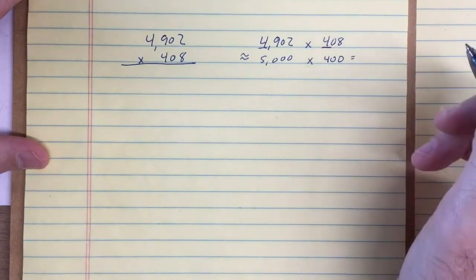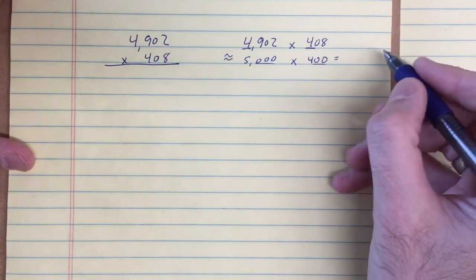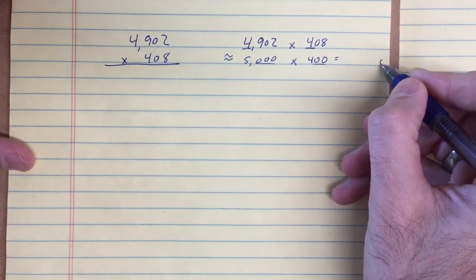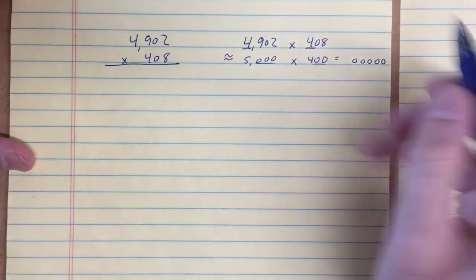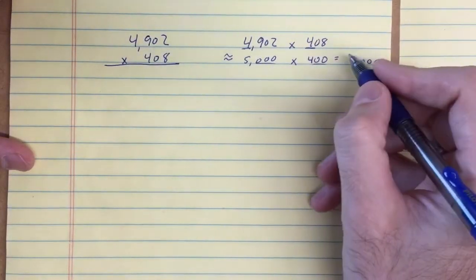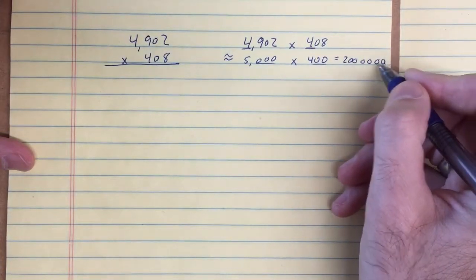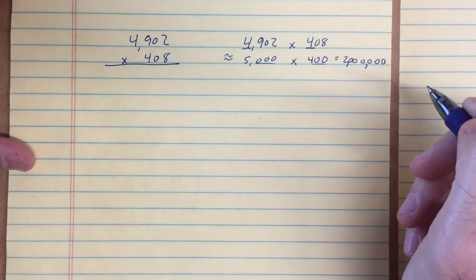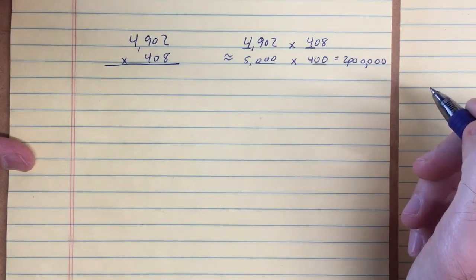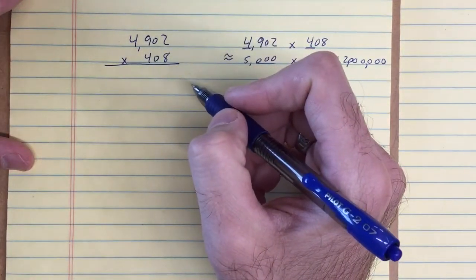Now let's go ahead and multiply these together. I'm going to highlight my zeros, and I've got how many zeros? 5. And 5 times 4, 20. And then I'm going to put my commas in. And that would estimate to 2 million. Wow, that's a big one. So let's go ahead and do our multiplying now.